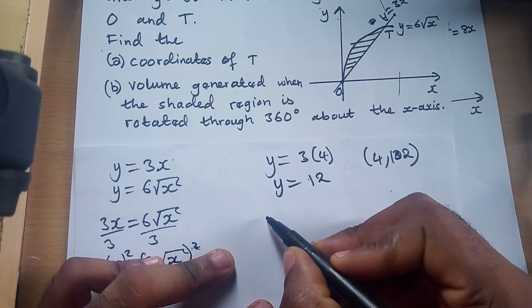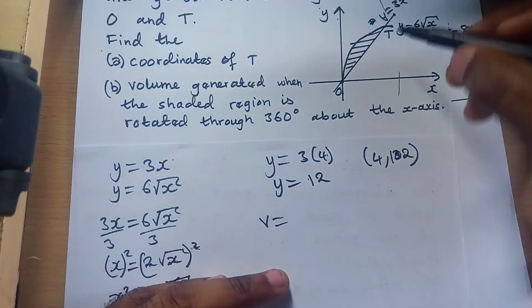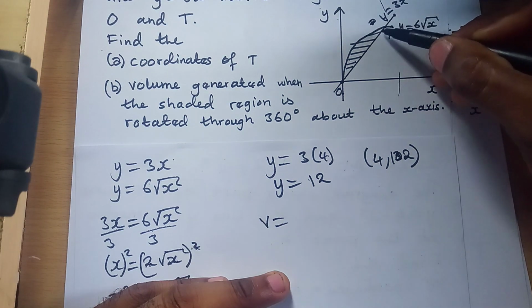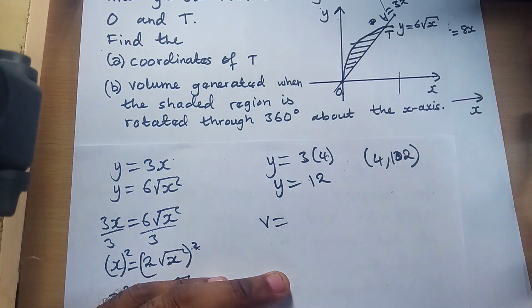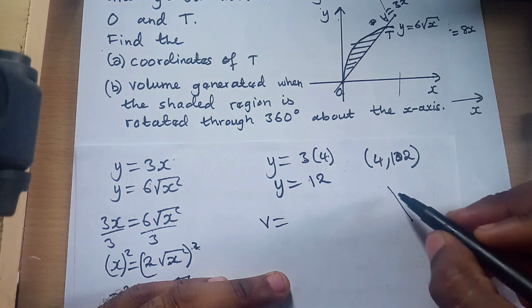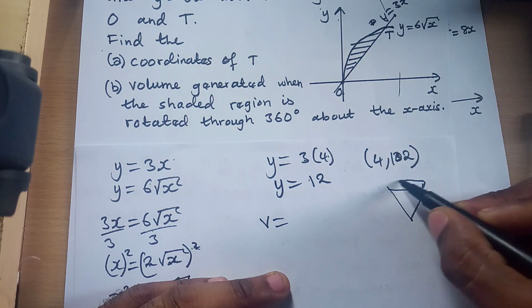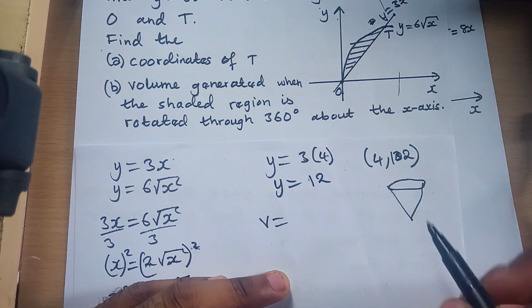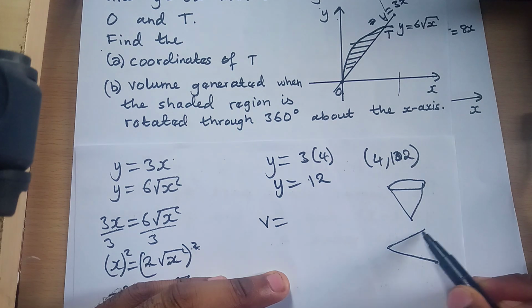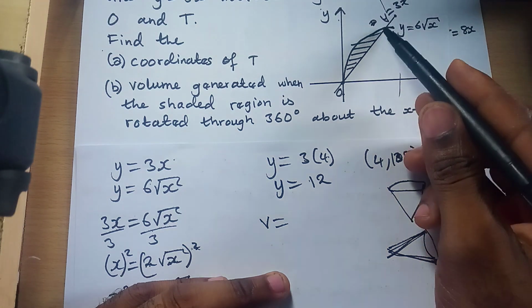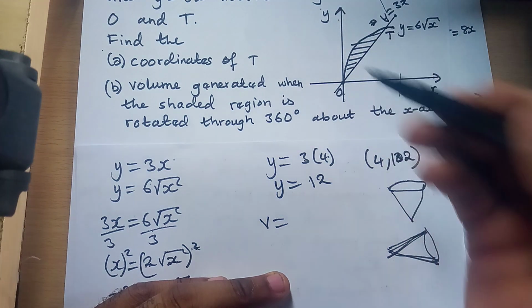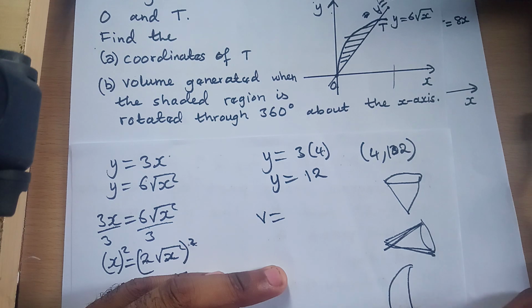So in this case, we can say volume. Of course, we shall have volume generated by this straight line when rotated, which will be something like this. I've just decided to draw it upright. Let me just put it like this. And then we'll also have the volume of the bigger thing there, which will be something like this.